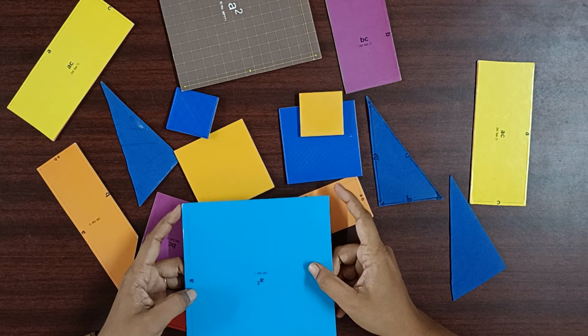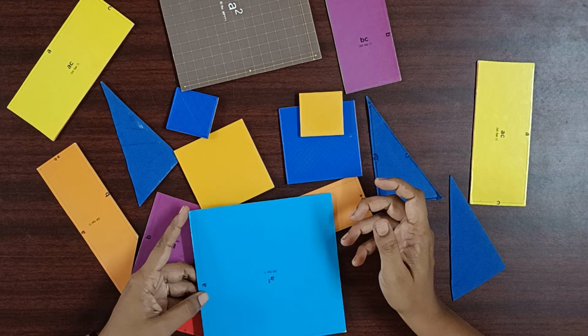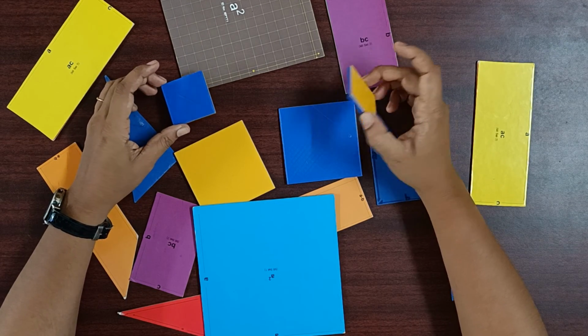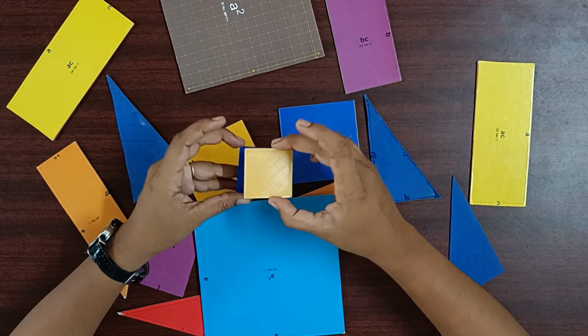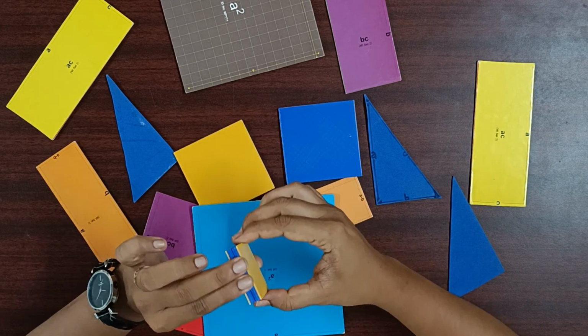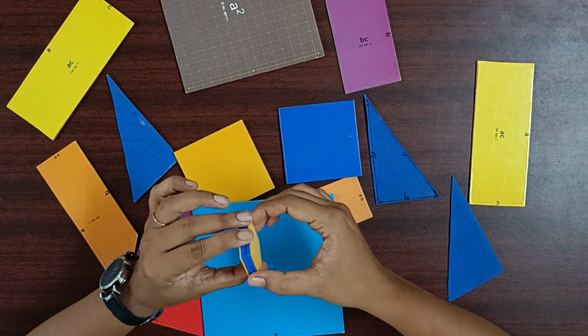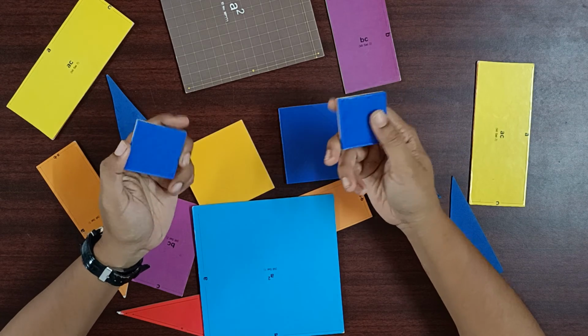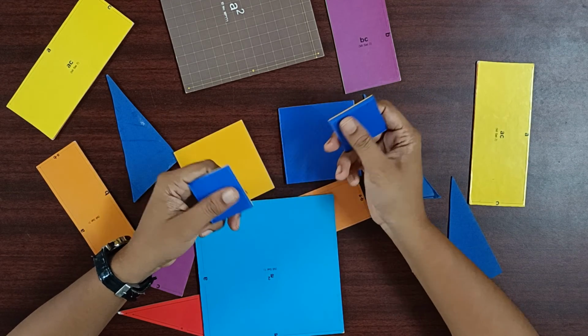But are they congruent? To find that out, we will have to try and place any two squares that we feel have the same measurements on top of each other. And if they fit perfectly on top of each other, then we say that these two shapes are congruent. And that's it. That's the only difference between being similar and being congruent.